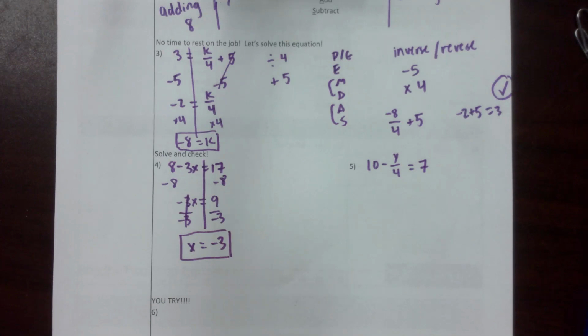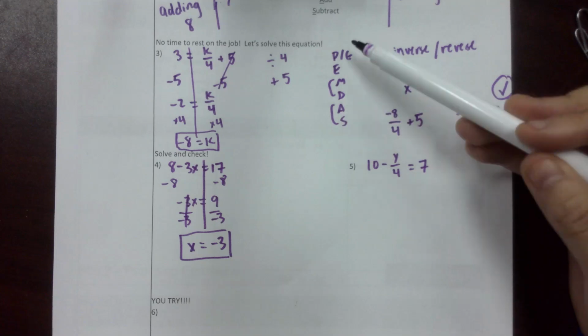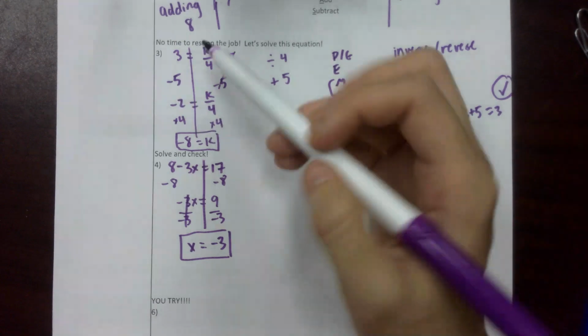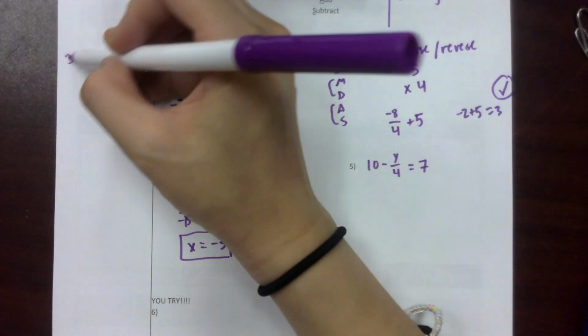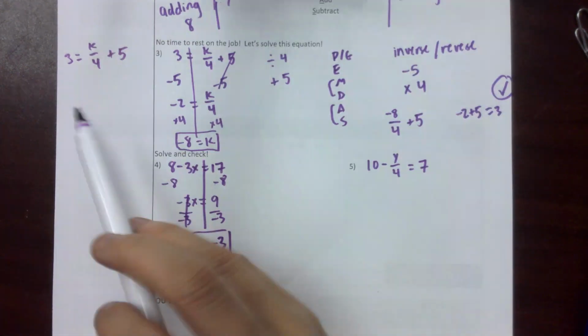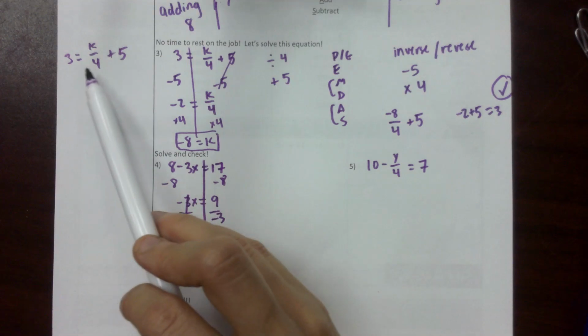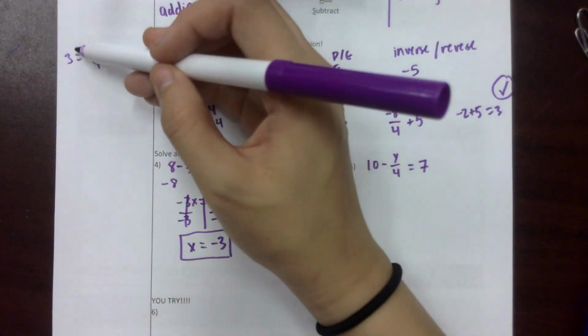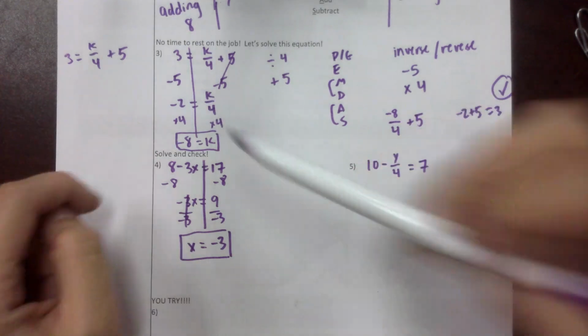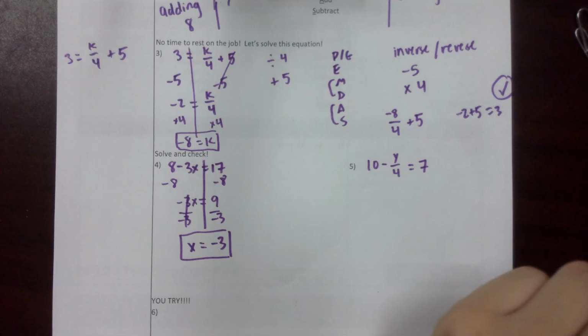Okay, I actually want to go over what happens if you do the wrong order. We want to do it in the reverse PEMDAS, but you can still get it correct if you do it in the wrong order. You just have to remember some certain rules. So let's go back to 3. So 3 equals k over 4 plus 5. What if I didn't want to move the 5 first? What if I wanted to multiply by 4? You can multiply by 4 first, but when we're adding and subtracting, you only do it once, on either side just once. When you're multiplying and dividing, you have to do it to every single number.